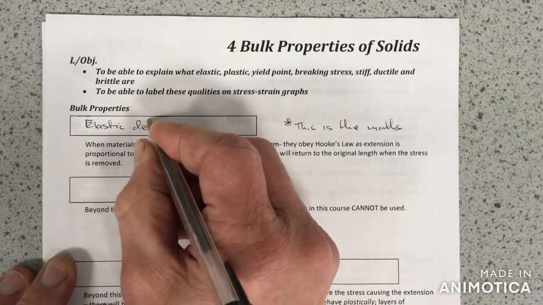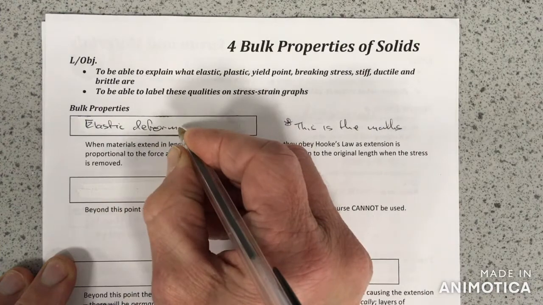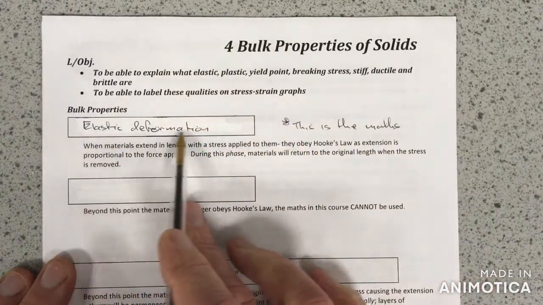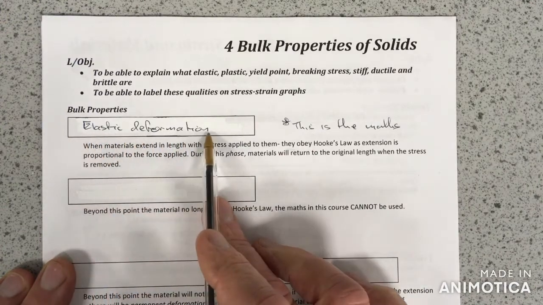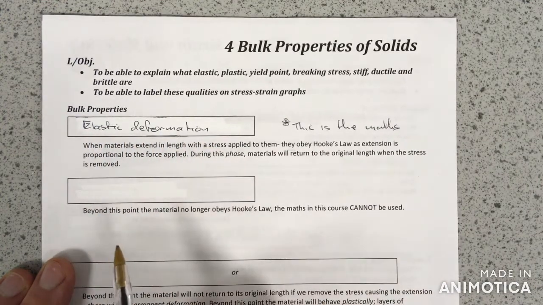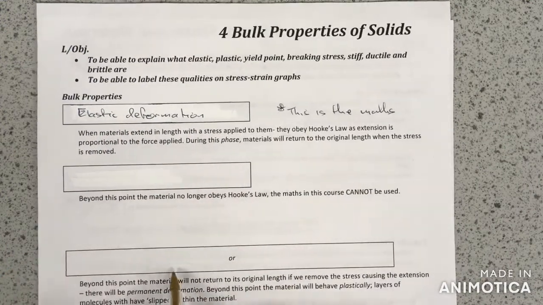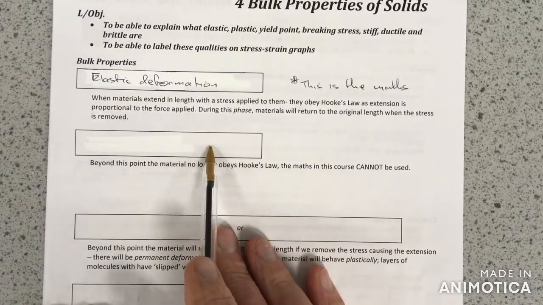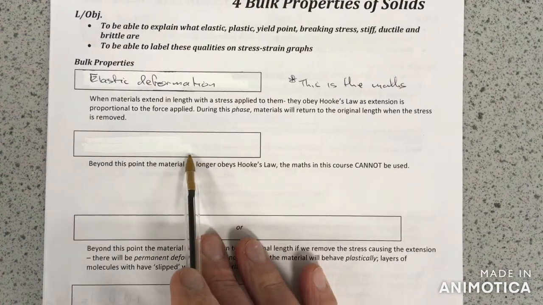So when you've got deformation going on, when it's deforming, what you have got is this section that we're on. This is the linear section, okay? However, you'll get to a point where you no longer, for what we do, use the maths. Now, don't get confused by this.